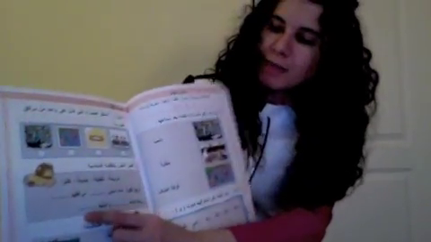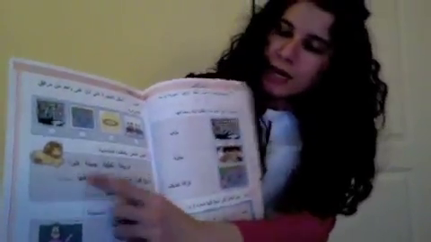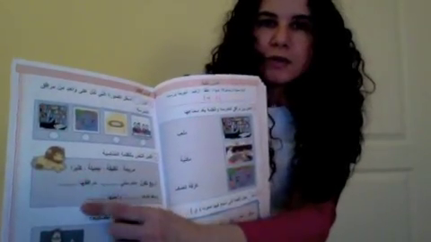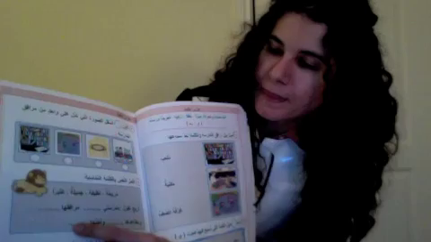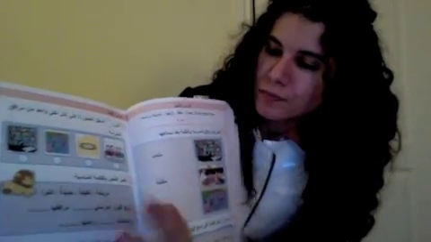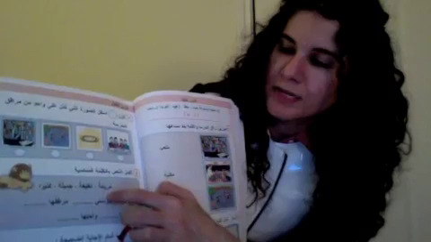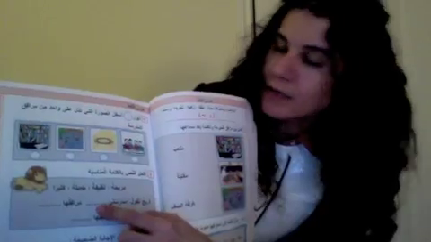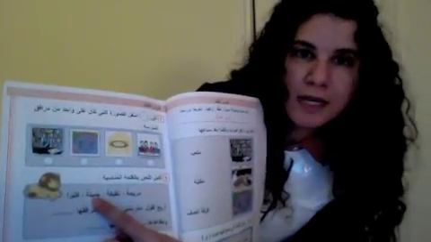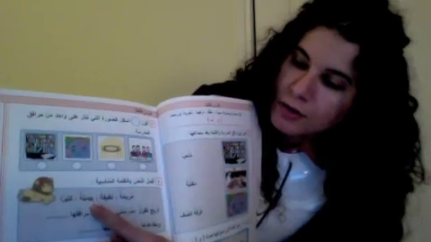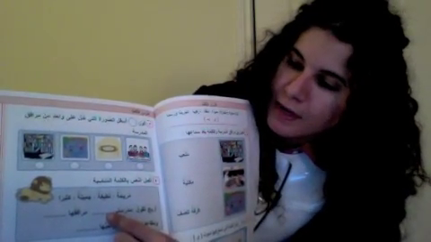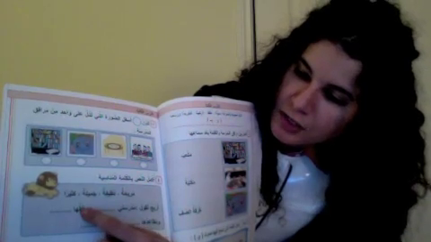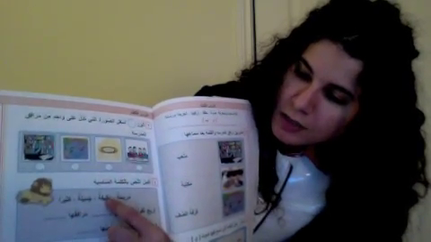So the last blank takes in the last word up here. Kathiran goes down here. Well, let me just point to you. Madrasati jamilatun. So the first blank takes the third word right there. Jamilatun goes right here. Its facilities are clean. Marafikuha nadhifatun.